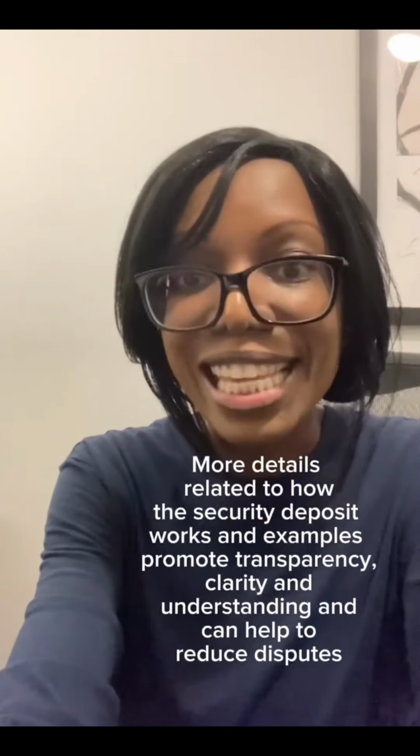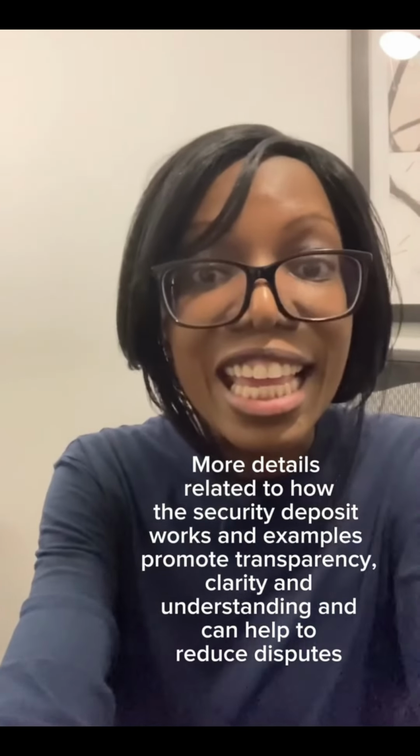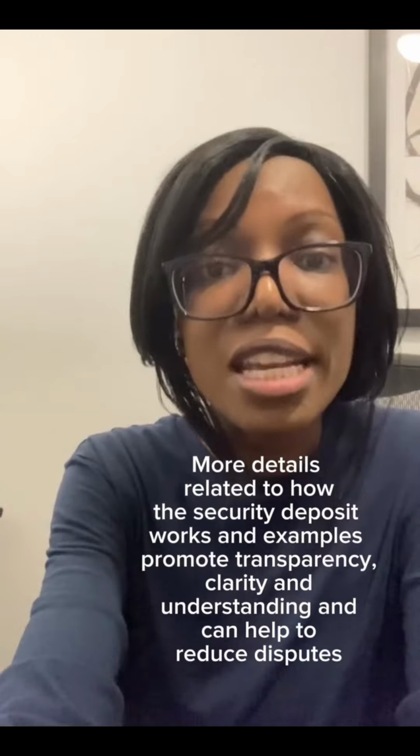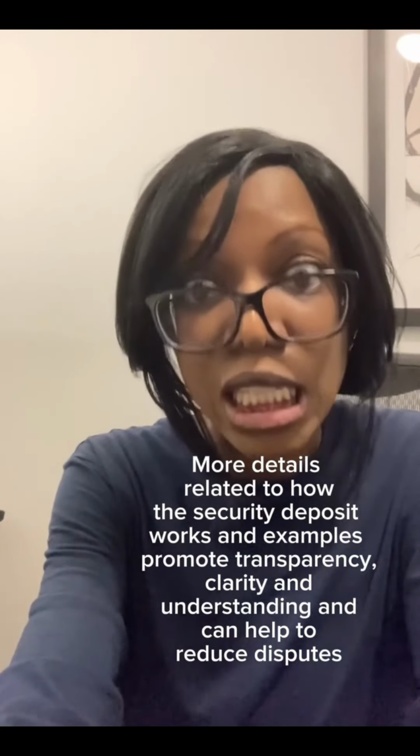What I find is that often landlords are surprised when tenants get upset about certain deductions from their security deposit, and landlords do not understand why the tenants are upset. So it's helpful to provide examples up front in the lease agreement or an addendum, meaning an attachment to the lease agreement, of examples of what the security deposit may cover in an effort to promote transparency, clarity, and understanding, and to try to reduce unnecessary disputes and arguments.